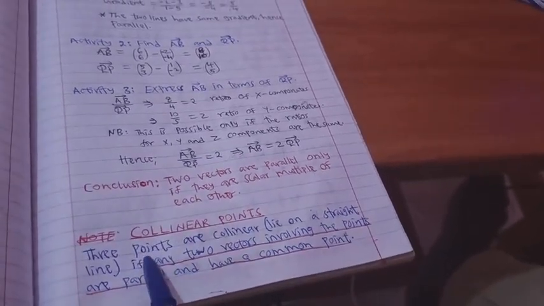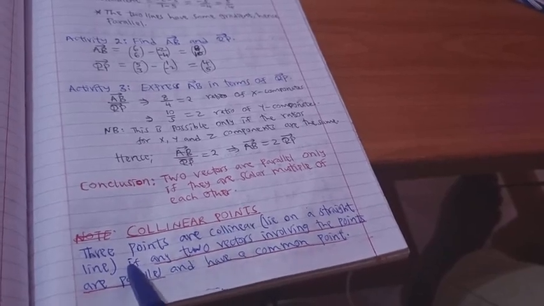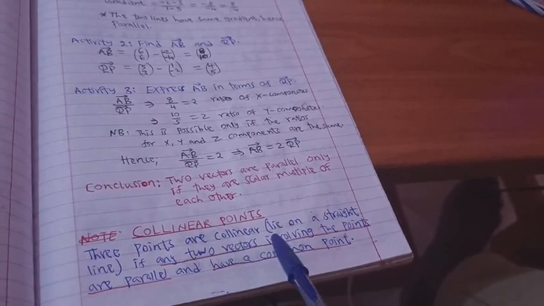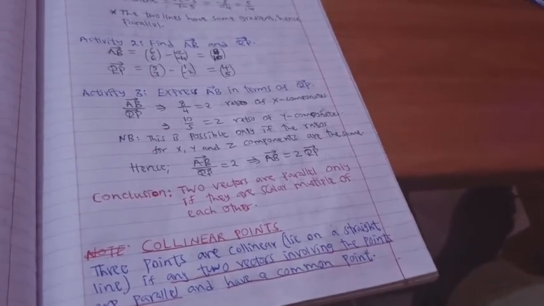Now, collinearity of points. 3 points are collinear, or lying on the same straight line, if any two vectors involving the 3 points are parallel and have a common point.